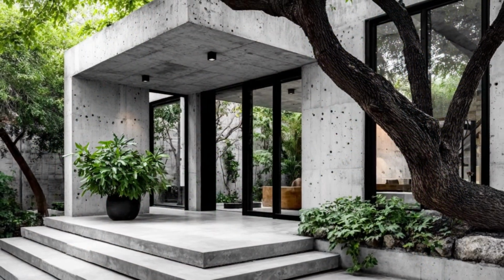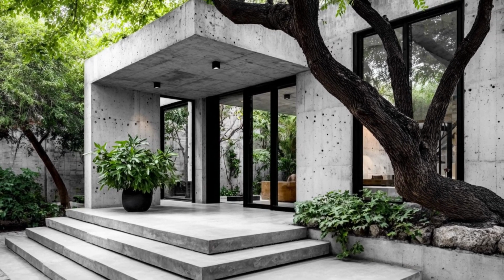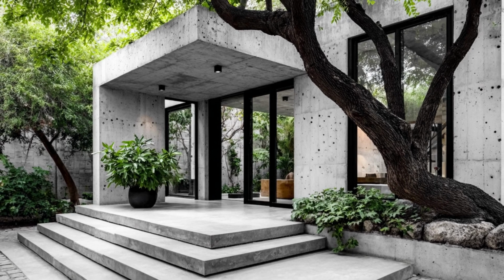These finishes highlight the handmade nature of construction, the grain of wooden molds, the chip of stone, the unevenness that makes the material feel human and tactile.